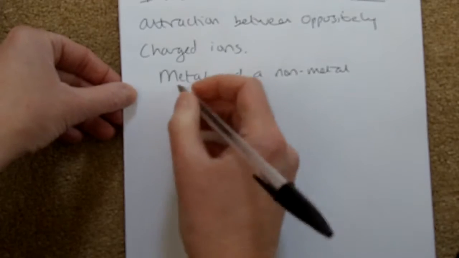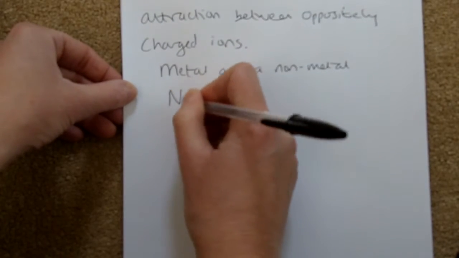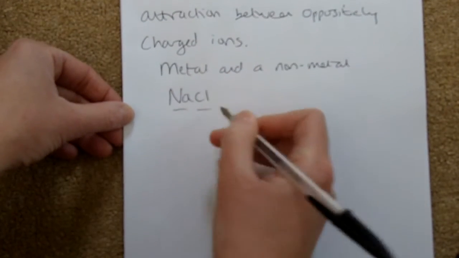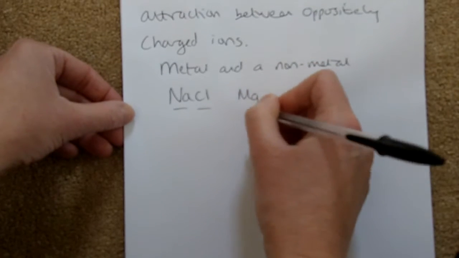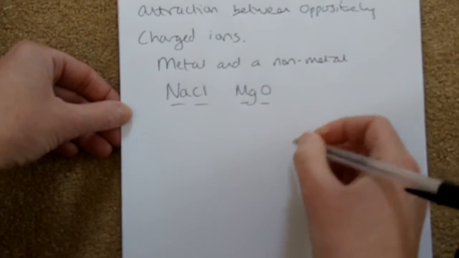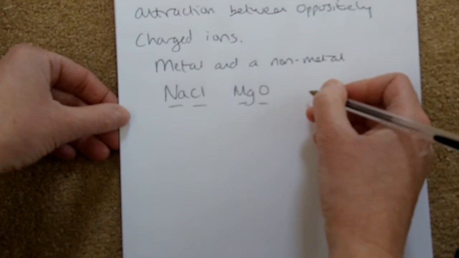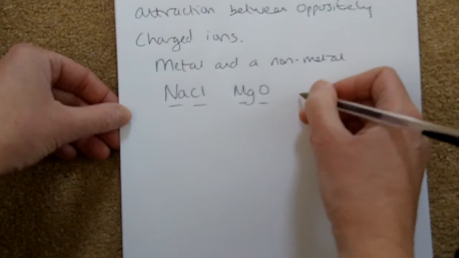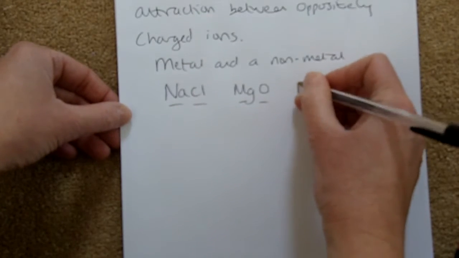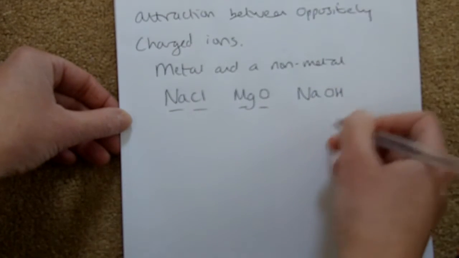Okay, so classic examples are things like sodium chloride, metal, non-metal, magnesium oxide, metal, non-metal, things like sodium hydroxide.